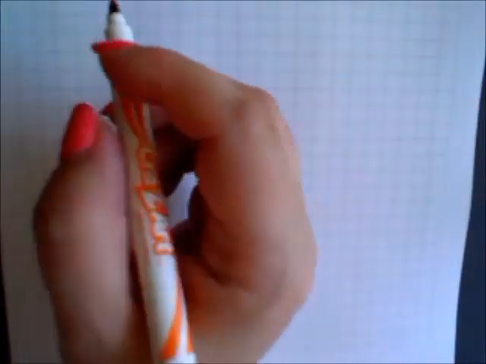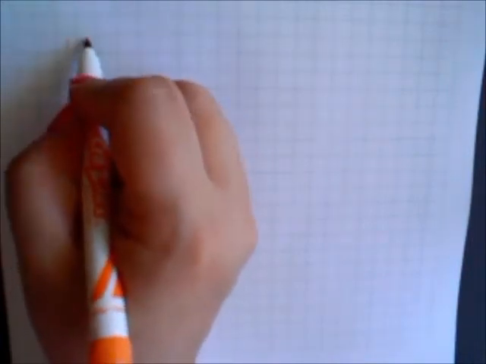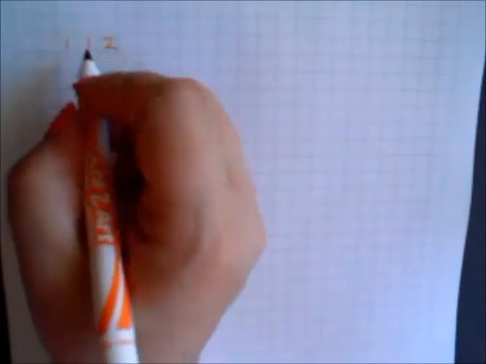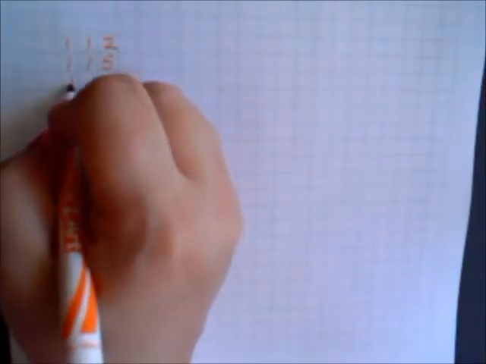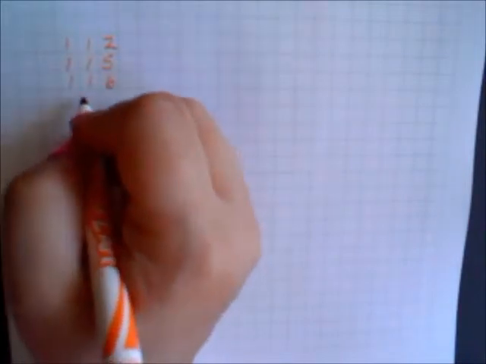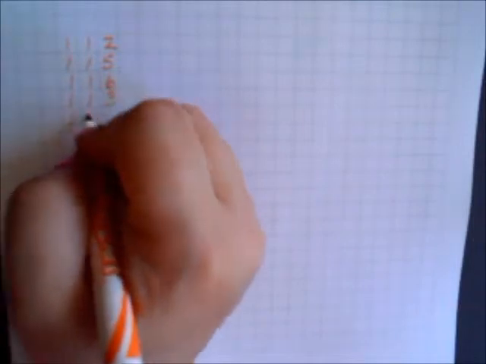To add the group of numbers. So what do I have? I have 112, 115, 116, 113, and 111. Okay, so I'm going to add this group together.